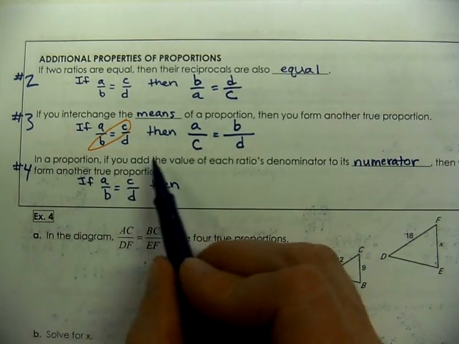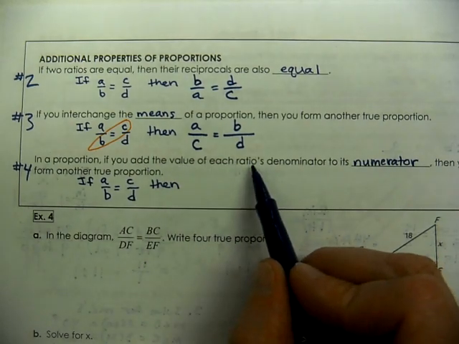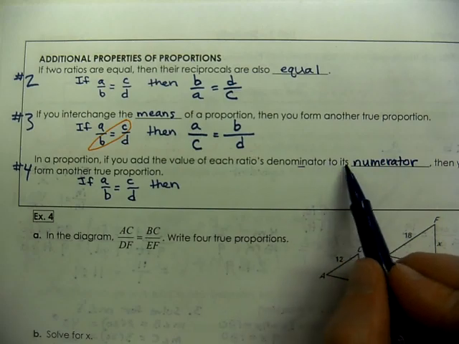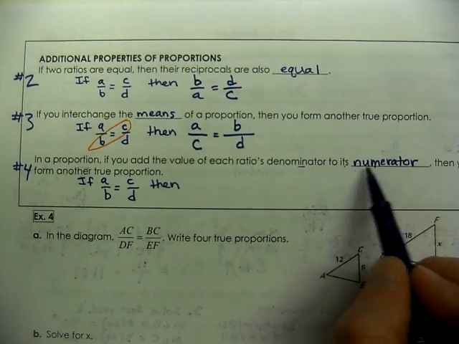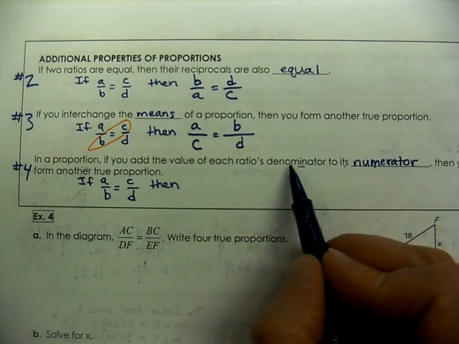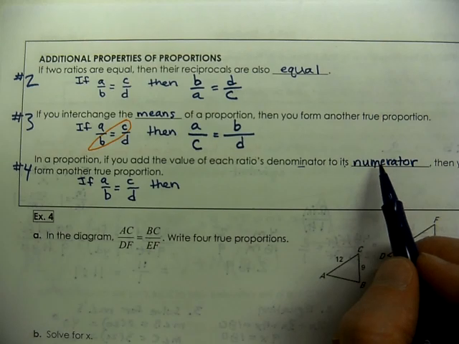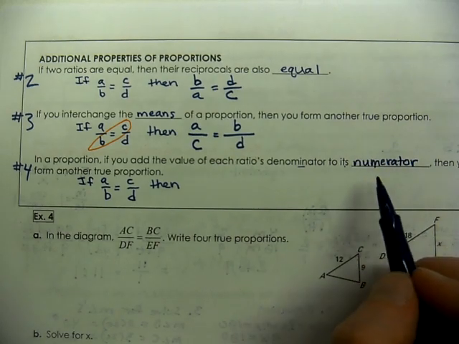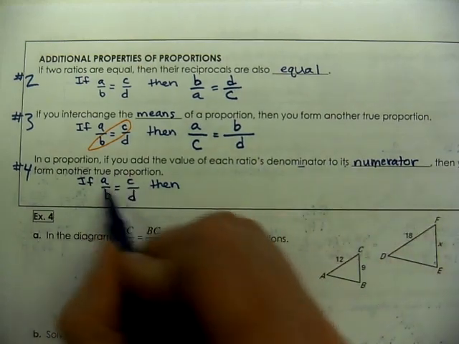So in this proportion, if you add the value of each ratio's bottom to its top, we're going to add the denominator to its numerator. So we're going to take the thing on the bottom and add it to the top. Now, we're not adding it to both top and bottom. We're taking the thing on the bottom and adding it to the top. So let's see what that looks like.